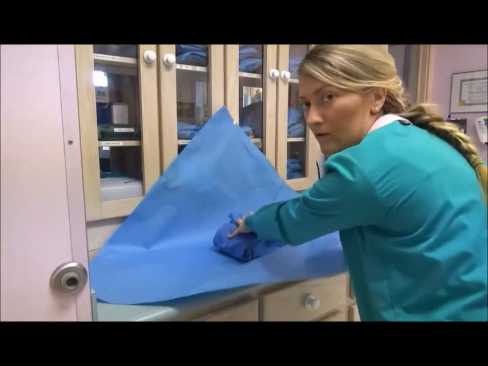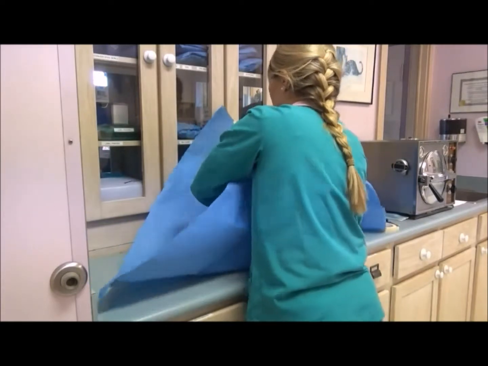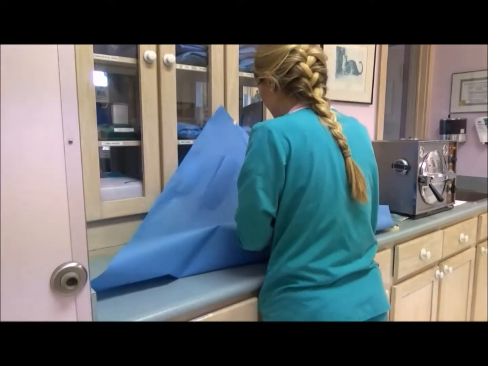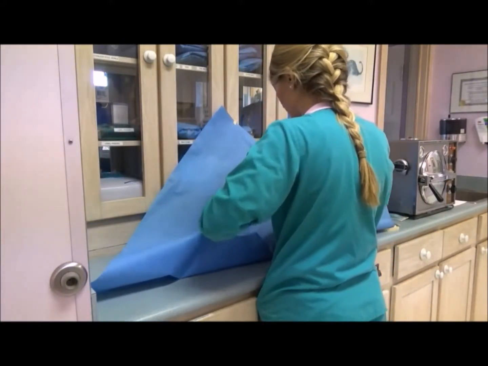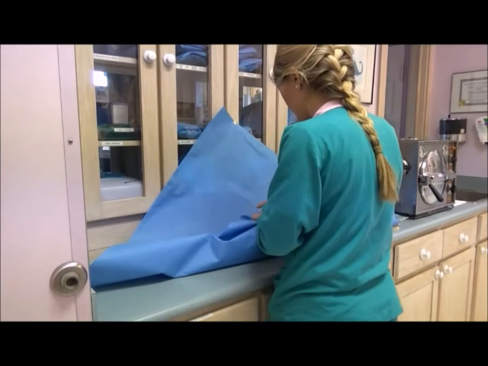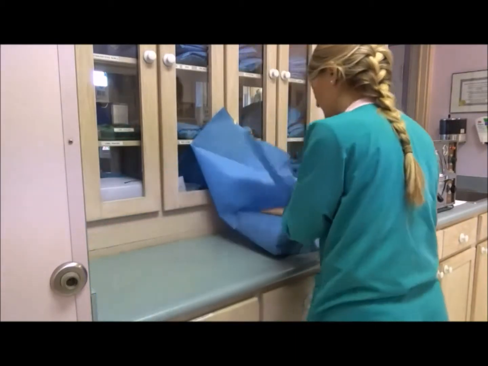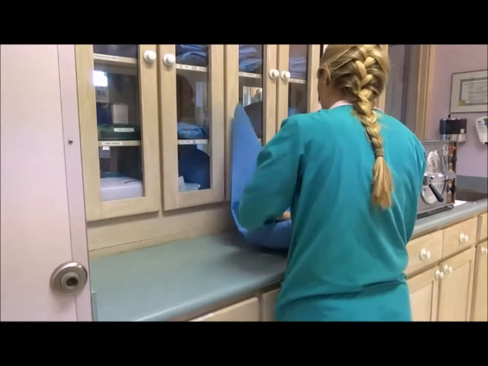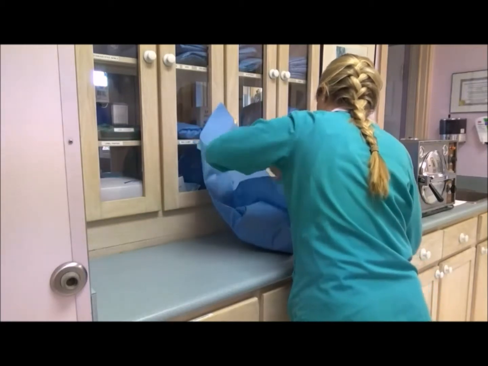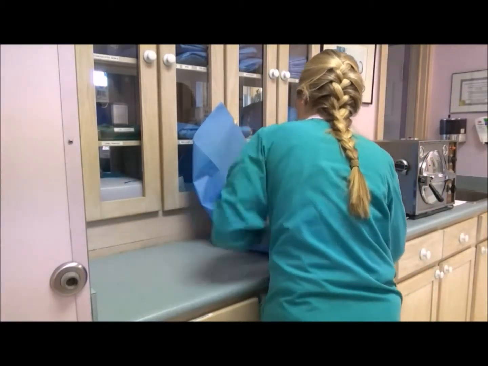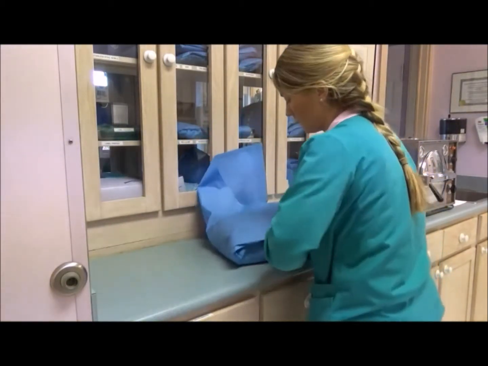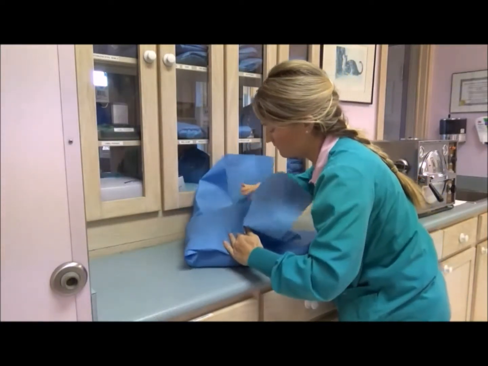And now I'm good to use the angled wrapping method to finish wrapping the gown here. Get it nice and tight here.